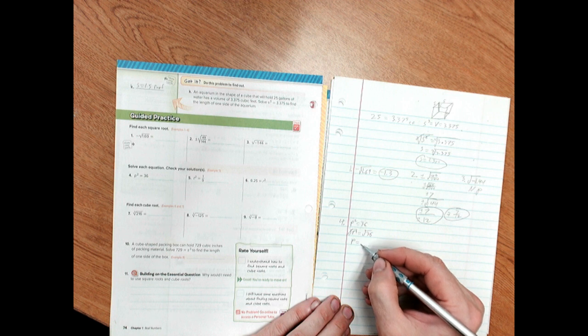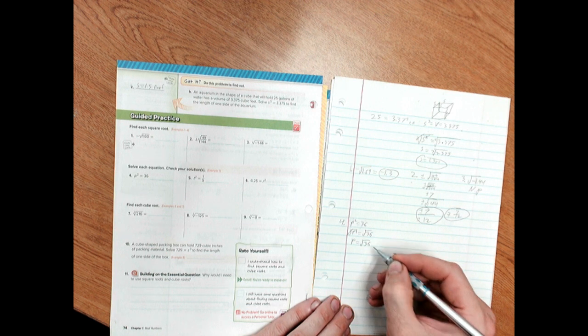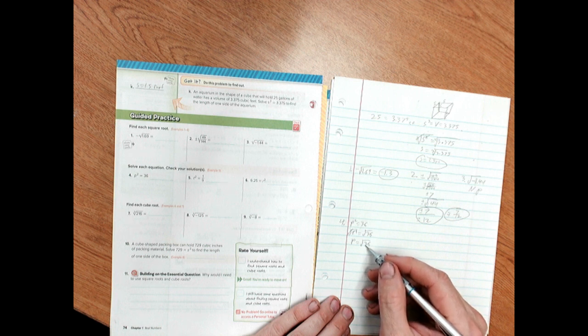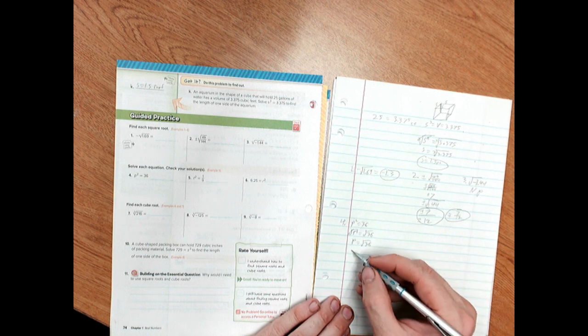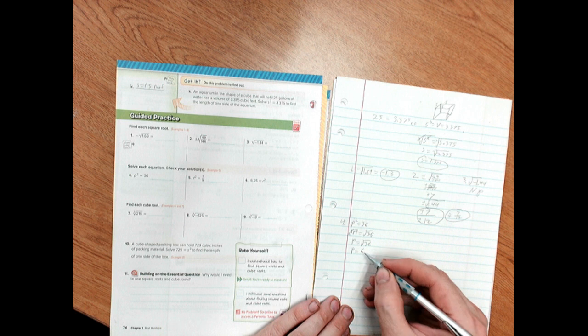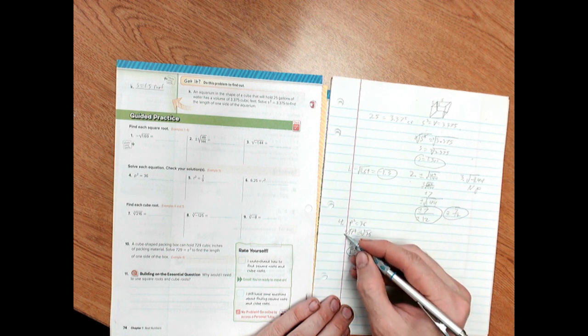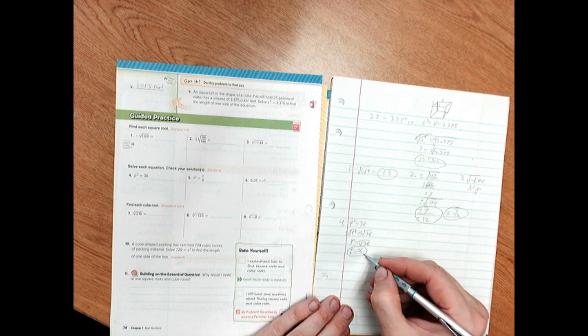P equals the square root of 36. What factor of 36 times itself gives us 36 back? P equals 6. And this is a plus or minus, because I do not want to forget my pluses or minuses.